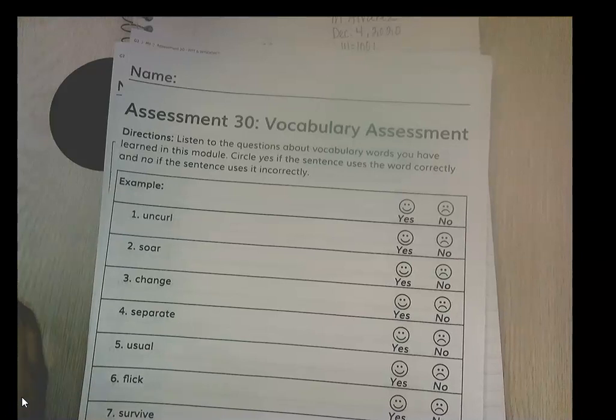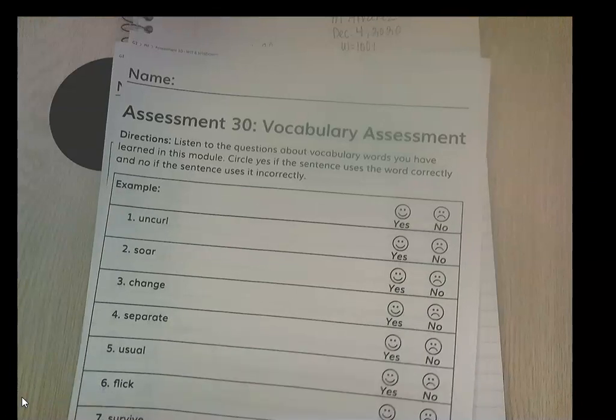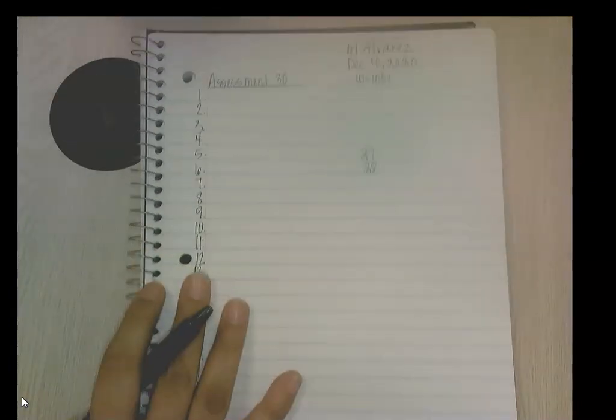The directions are: listen to the questions about vocabulary words you have learned in this module. You are going to write yes if the sentence uses the word correctly and no if the sentence uses it incorrectly. What do you mean? So let's say number 1 is uncurled.